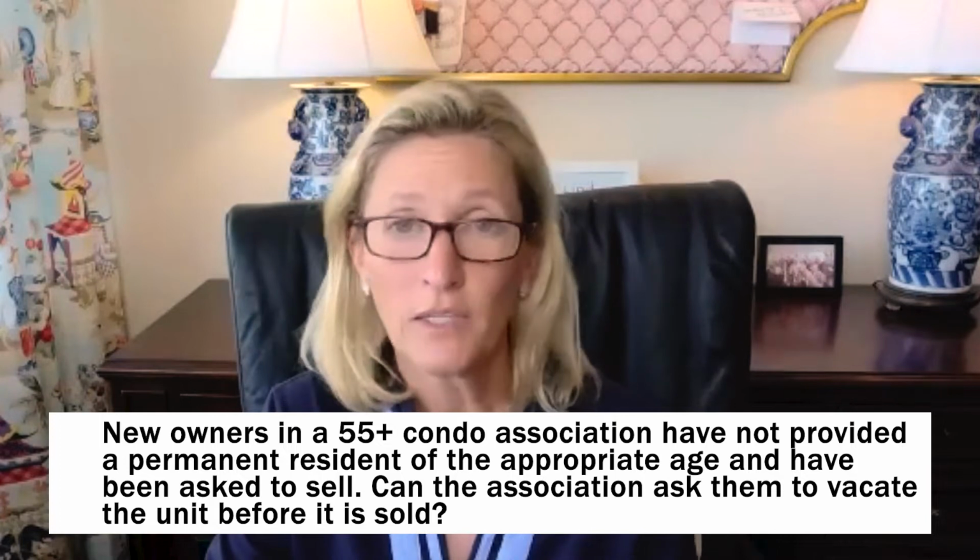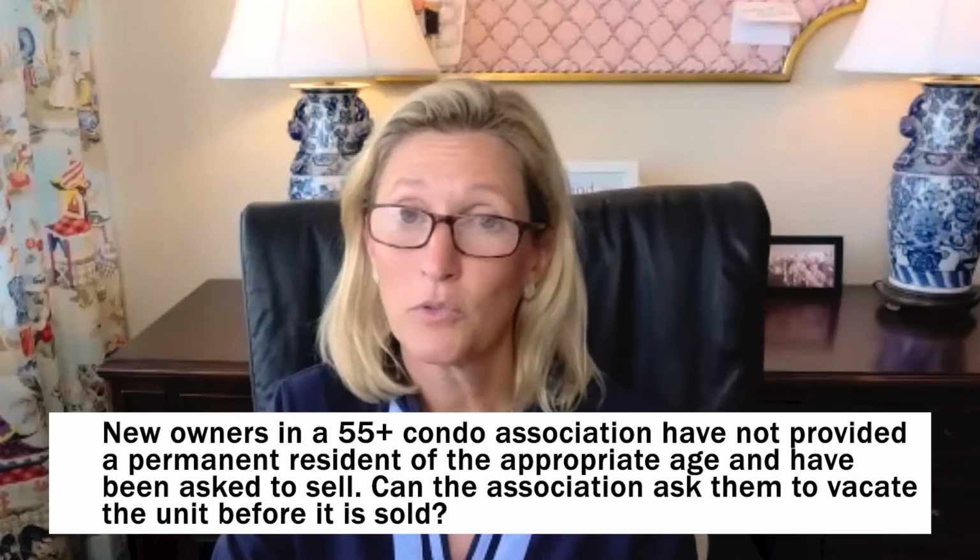Okay, so apparently there's a 55 and over community association or condo association where at least one resident is not 55. And for whatever reason, the board is enforcing their CC&Rs, which is fine. And the unit's for sale. So can the association make them vacate the unit before it's sold? I'd have to look at what your documents state, but probably yes. What are some options that they would have?